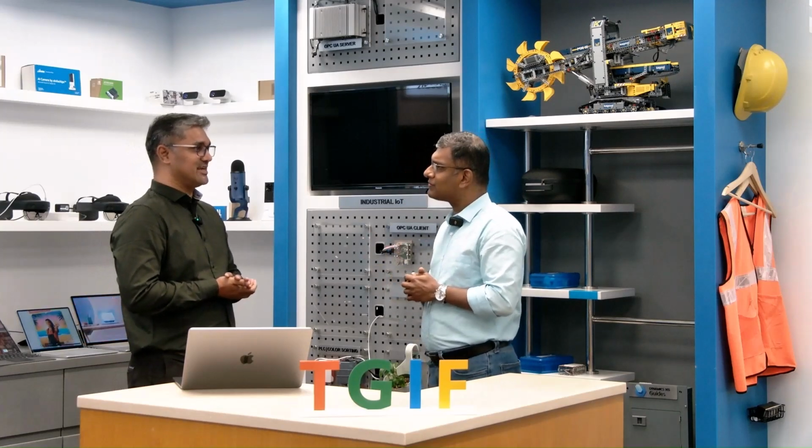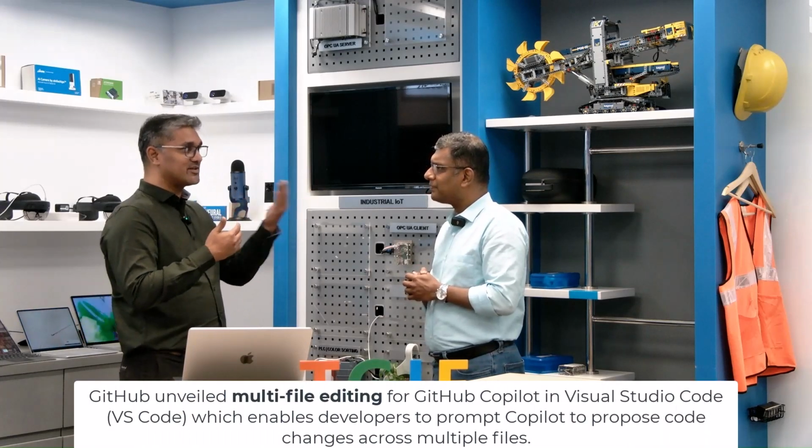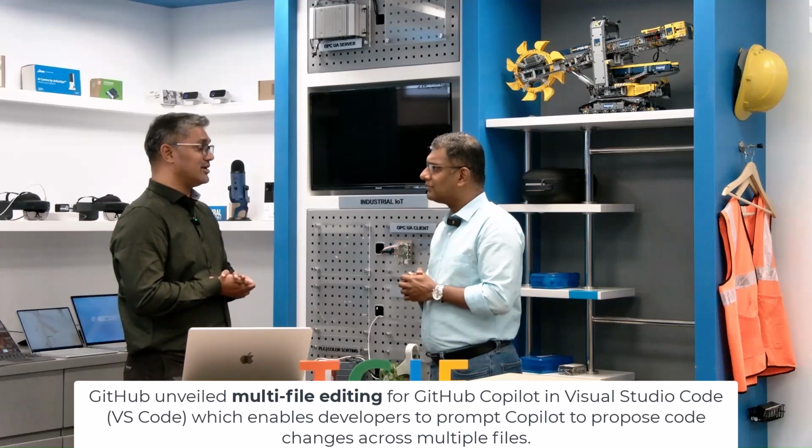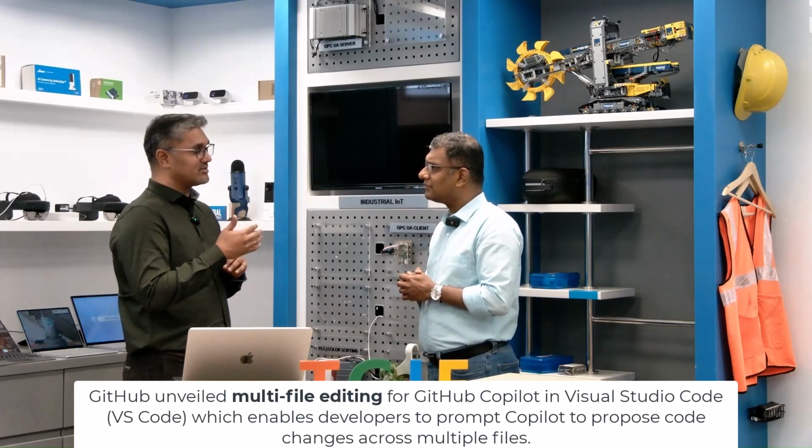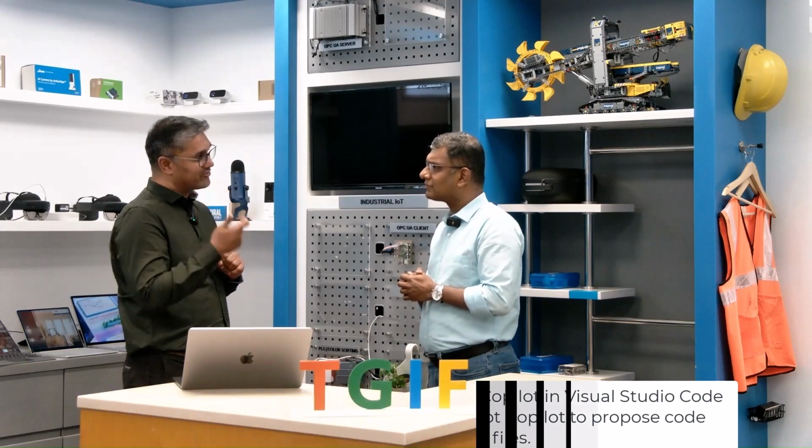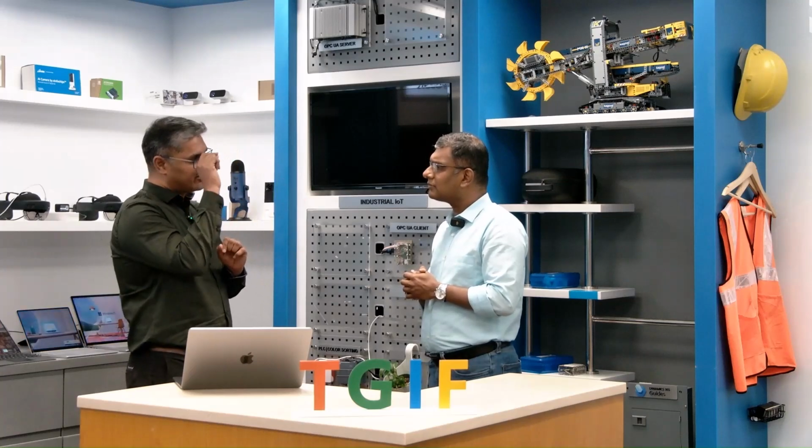Yes, that one was really good. That's one of my favorite features as well. As you know, Microsoft and GitHub have been working together a lot. And as part of this partnership, we shipped a lot of features from Copilot and also from Visual Studio Code. And in Visual Studio Code, whenever you're having a chat with GitHub Copilot, you now have a small tab there which says multi-file edit.